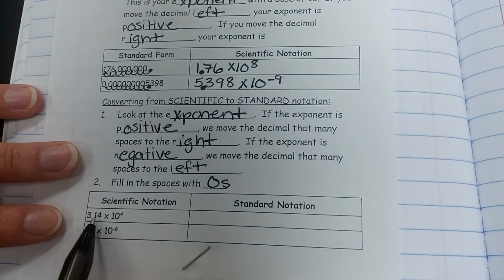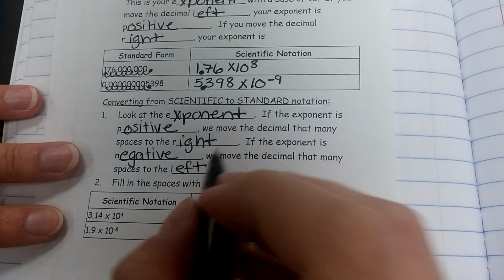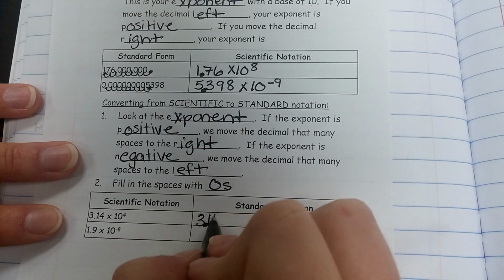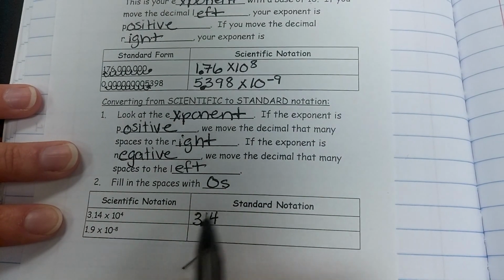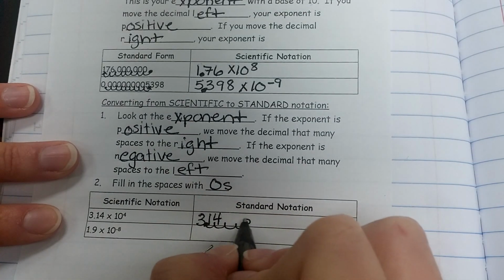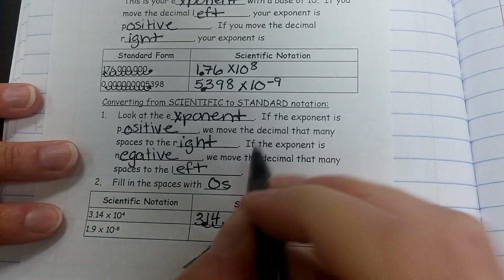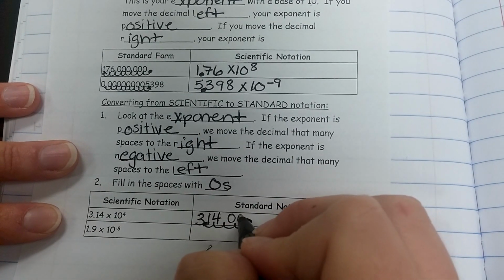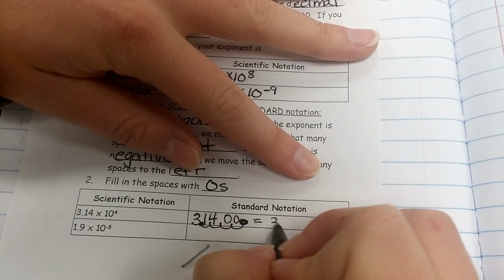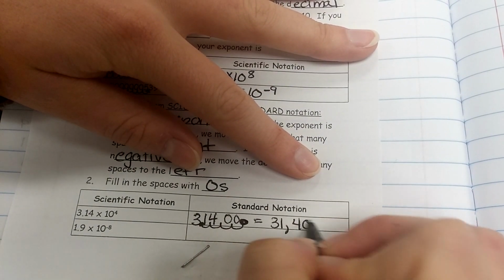Okay, I have 3.14 times 10 to the 4th. So I'm going to start 3.14 times 10 to the 4th. So I'm moving 4 places to the right. 1, 2, 3, 4. New decimal. And I fill in these spaces with zeros. So my answer is going to be 31,400.